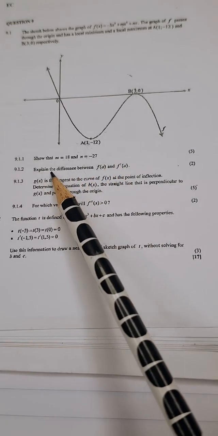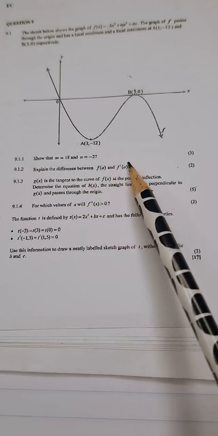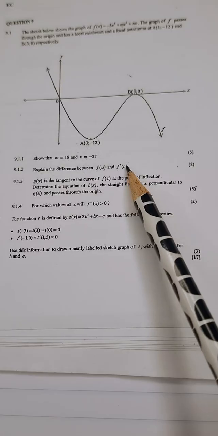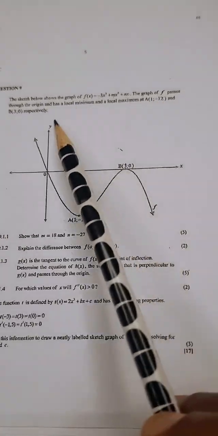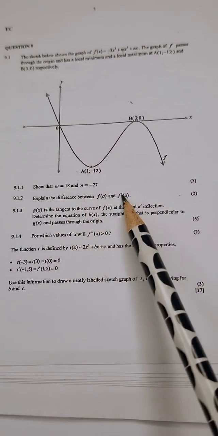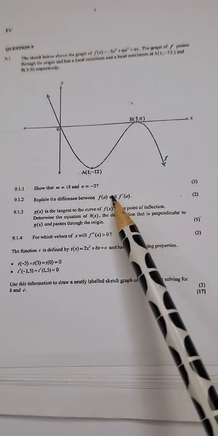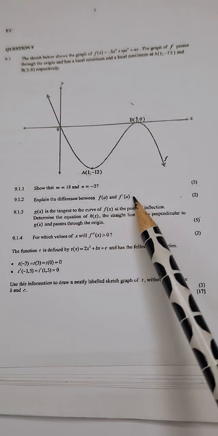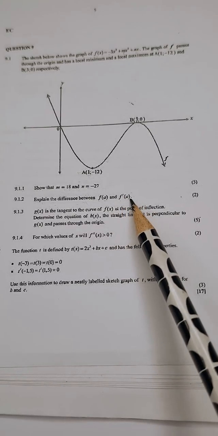So the next question says, explain the difference between f of a and f prime a. This is a general question, to check if you understand the concept of f of a as opposed to f prime a.